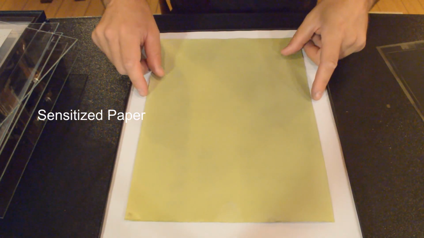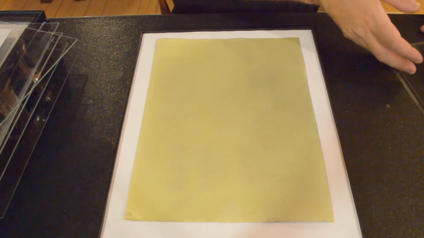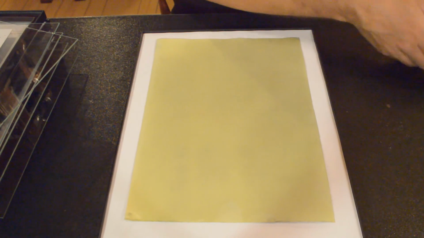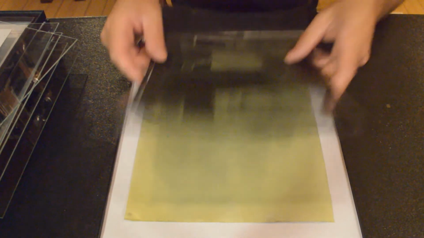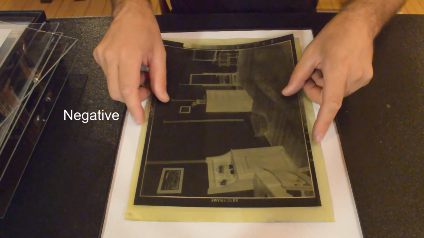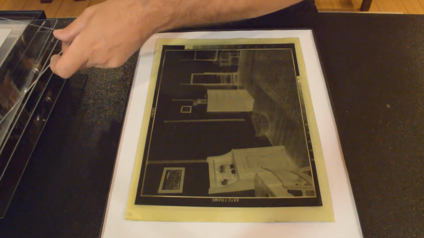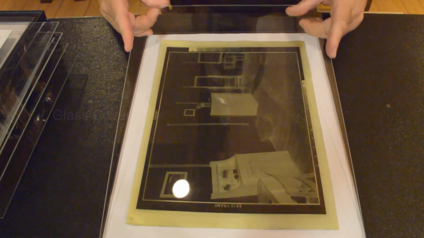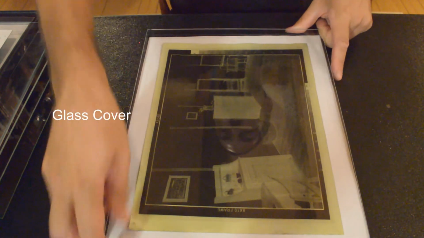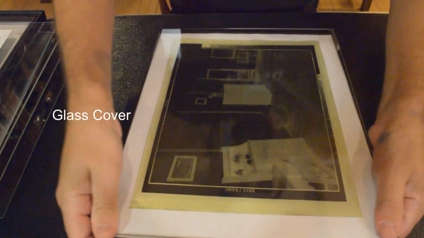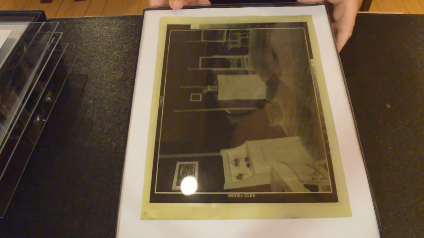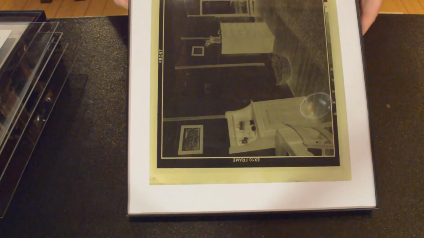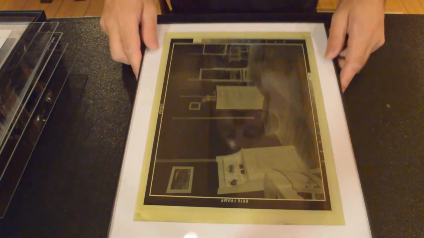Alright, and next we're going to put our sensitized paper down and of course put the negative on there. And then lastly, we're going to sandwich that in with the piece of glass. And there it is, all ready to go.